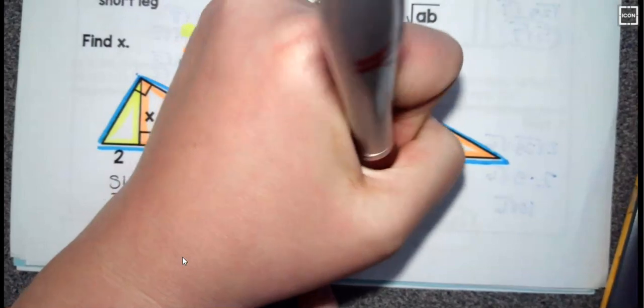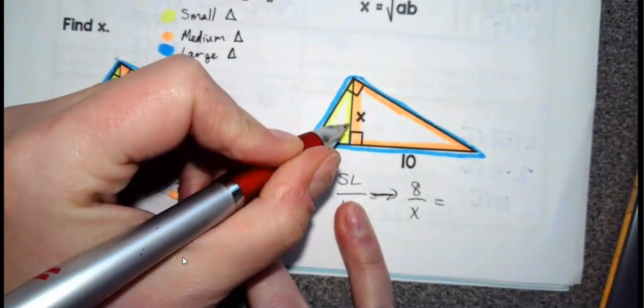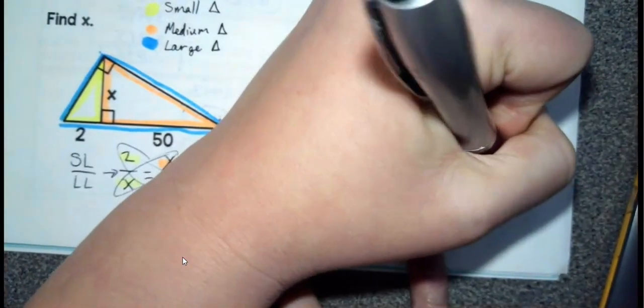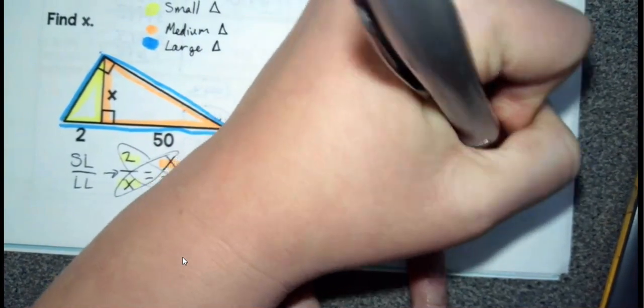Same thing. Short leg over long leg, with an arrow, not an equal sign. So 8 over x for the short leg over long leg for the small triangle, and x over 10. You're going to cross multiply and get x squared equals 80.